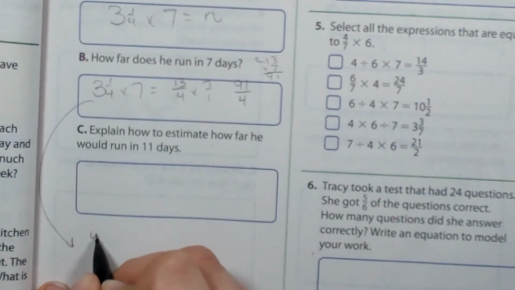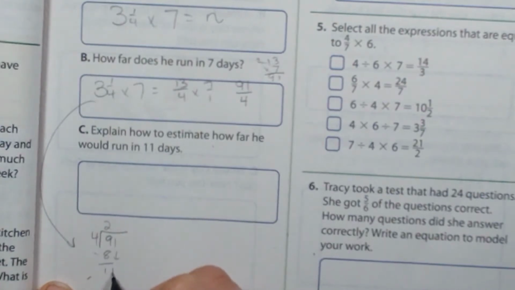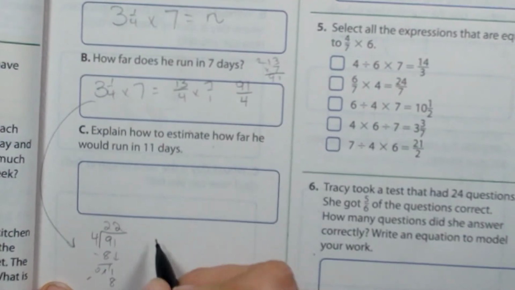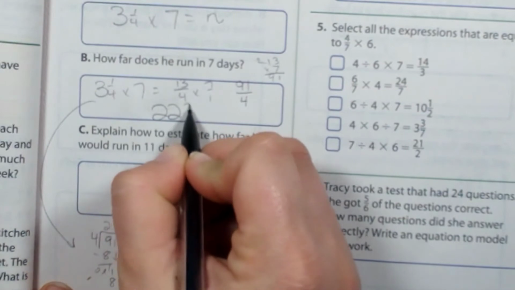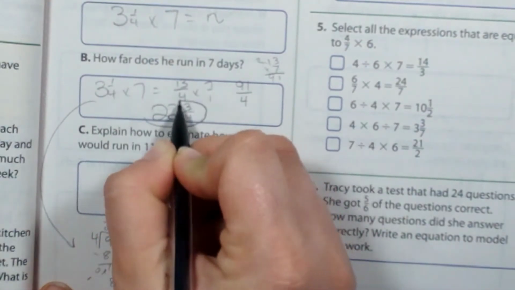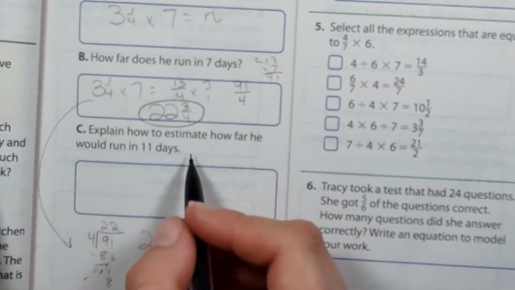So we have 4 goes into 91 22 times, 3 left over, so 22 3/4 is how much he ran in one day. Explain how to estimate how far he would run in 11 days.